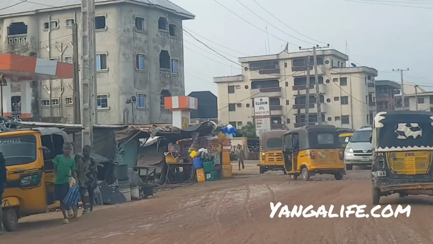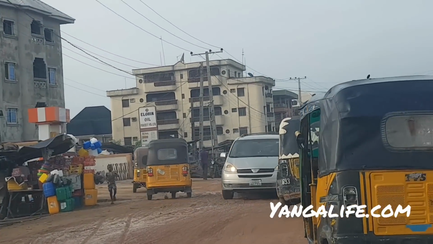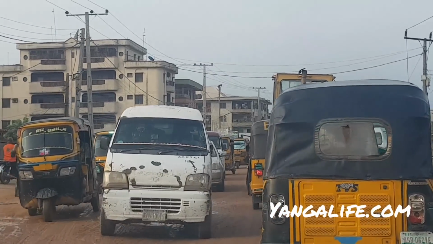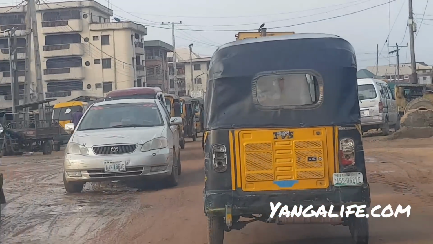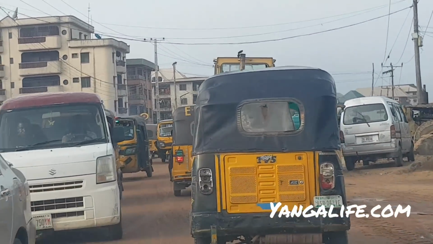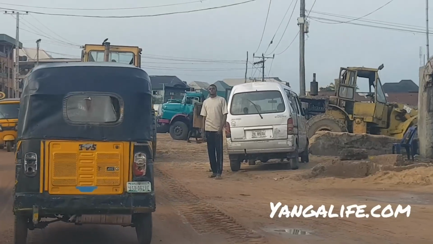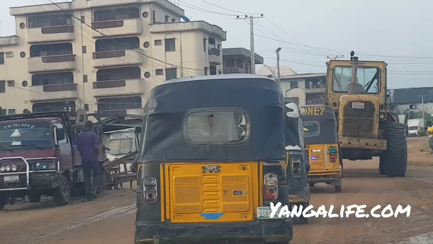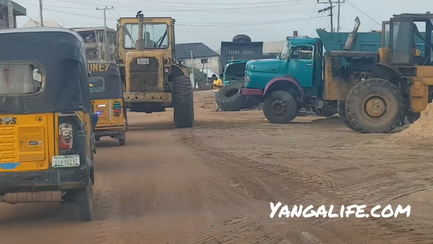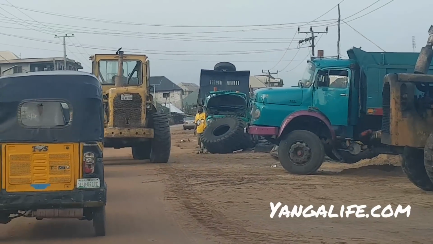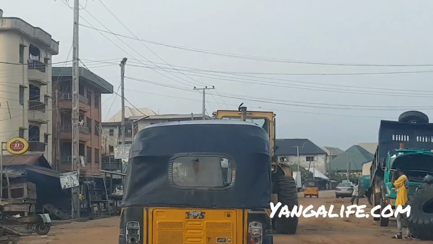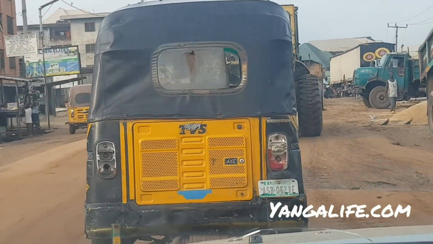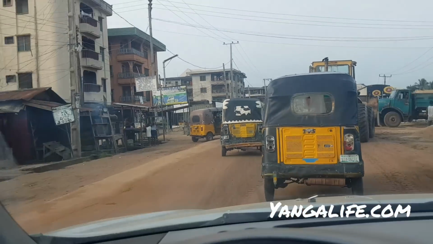But there are challenges of road. Road in this side of Africa, I don't know why road doesn't last when constructed, unlike other countries. When they do their road, it can last up to 50 years, even more. But this our own, I don't know. Once they construct road, in a small time, the road gets bad. I don't know.